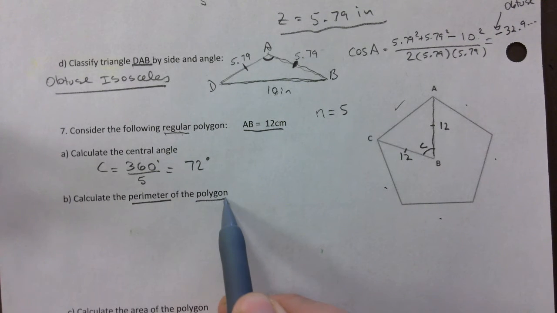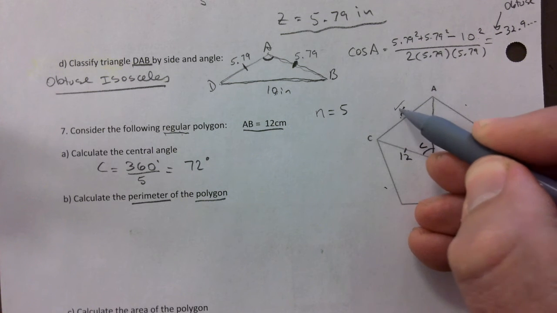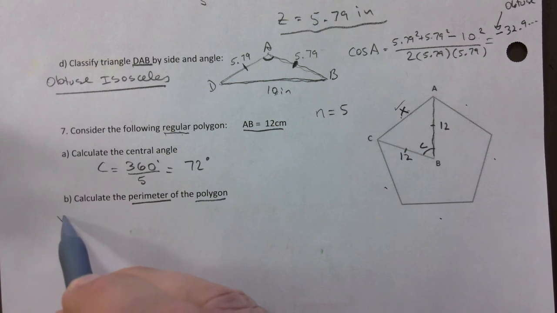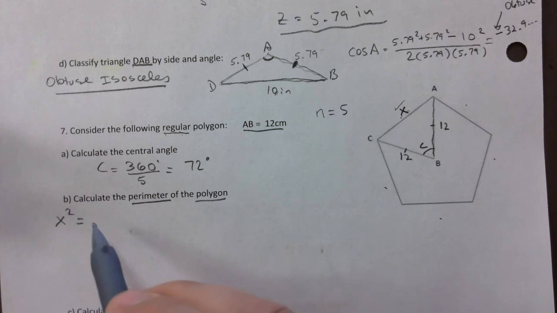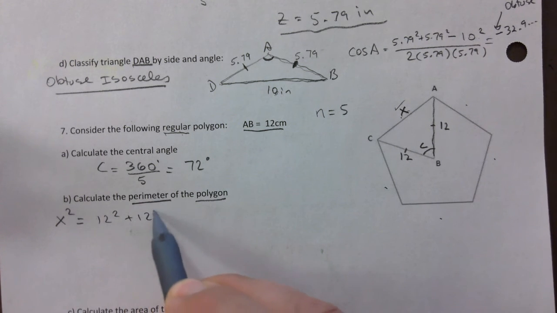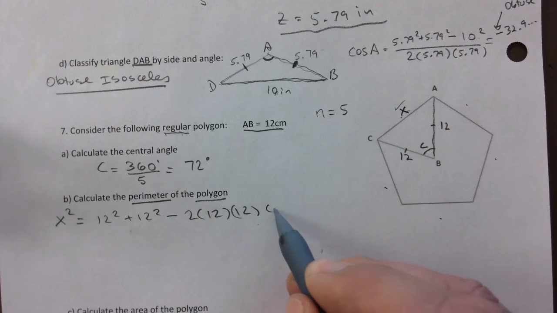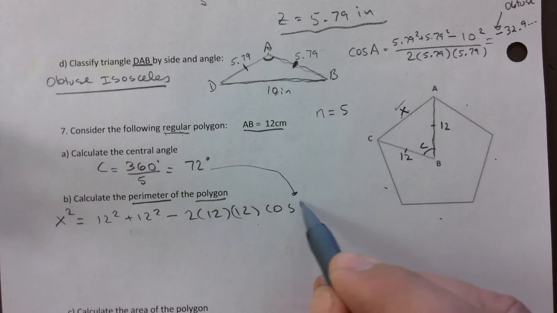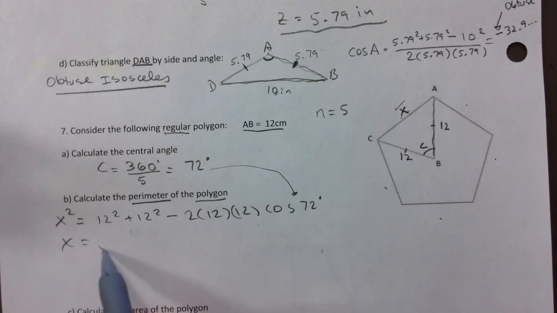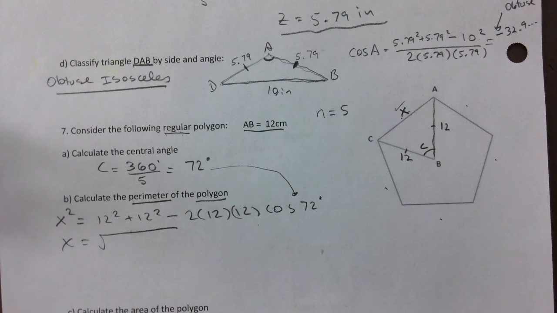Calculate the perimeter of the polygon. I'm going to find x first. X squared, I should say, is 12 squared plus 12 squared minus 2 times 12 times 12 times cosine of 72 degrees. That's 199.003, and that keeps going.